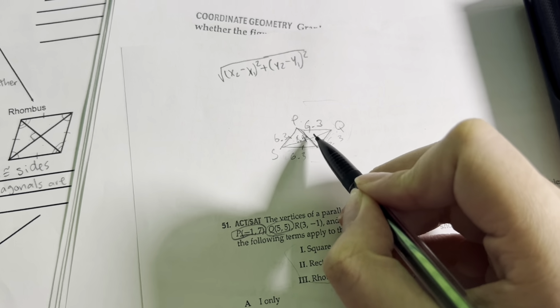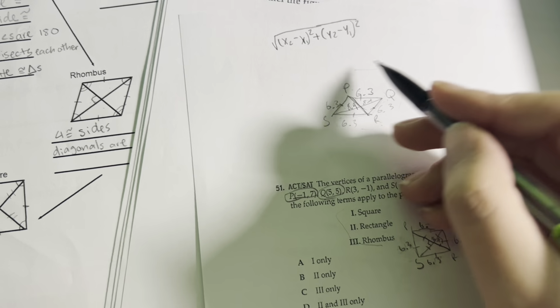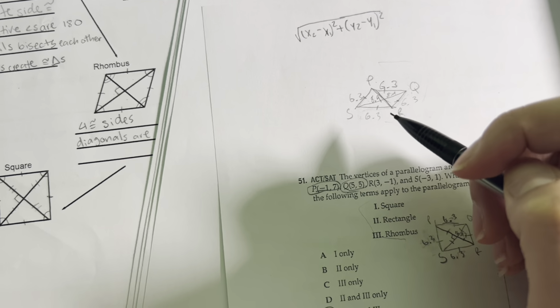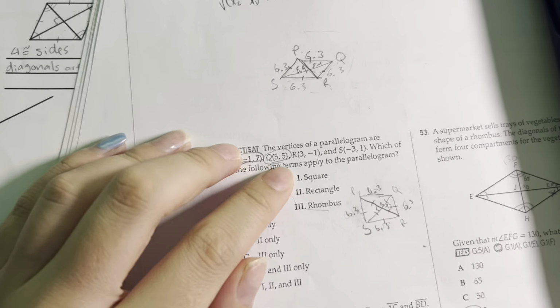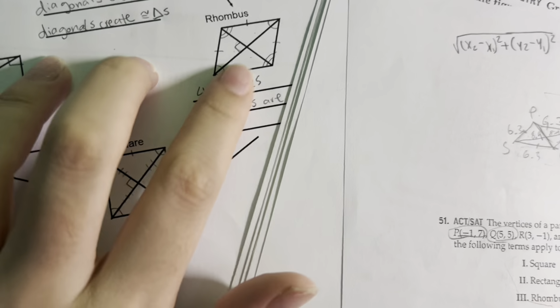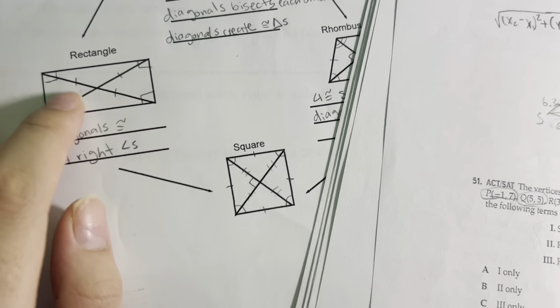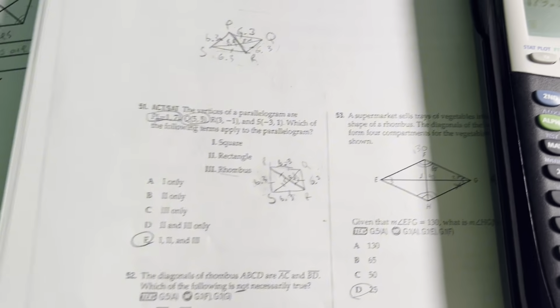It also equals 8.9. So it is all of the above, since you see how all of them have congruent sides. Which means E, because it applies to all of it.